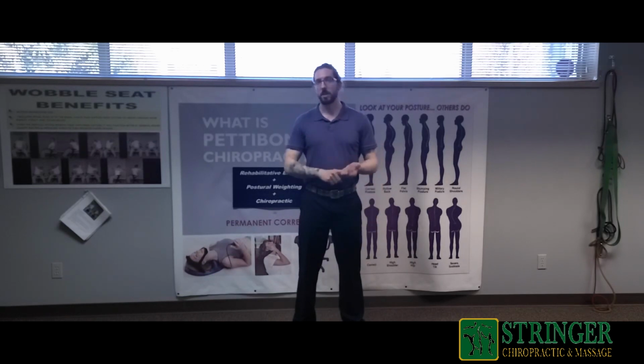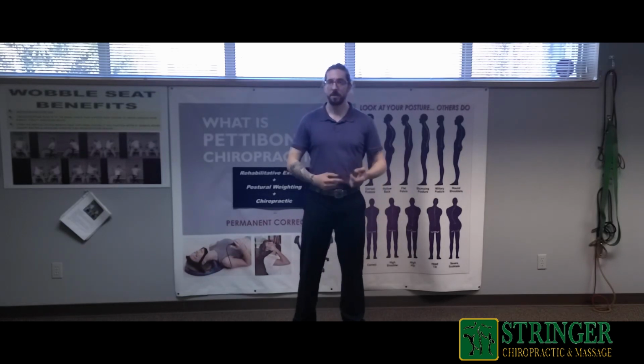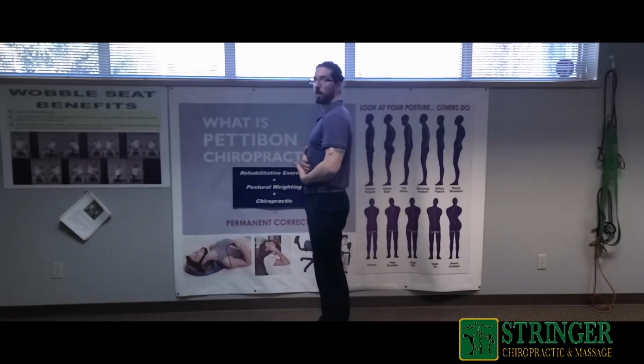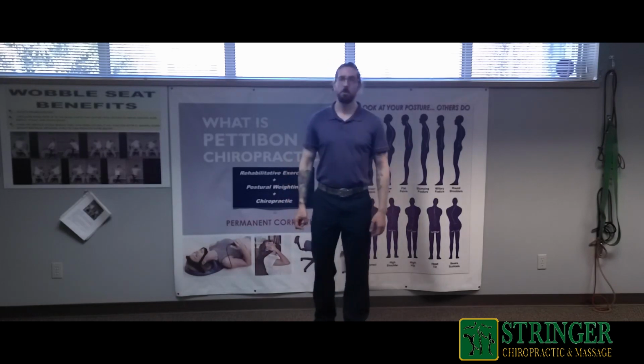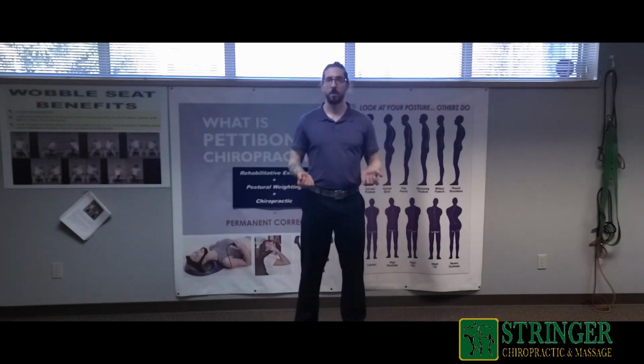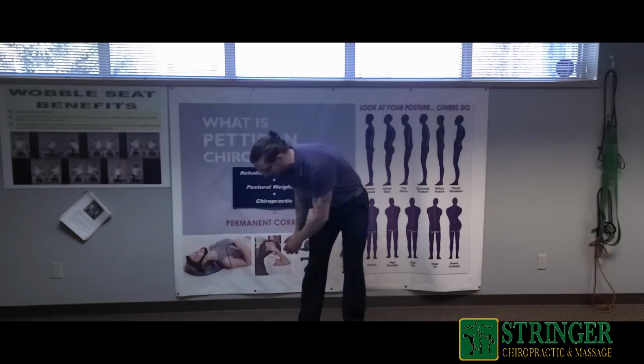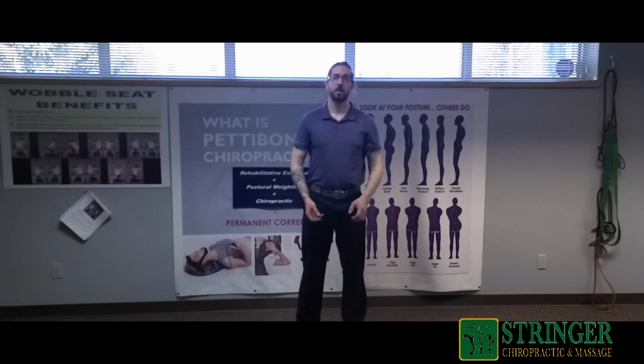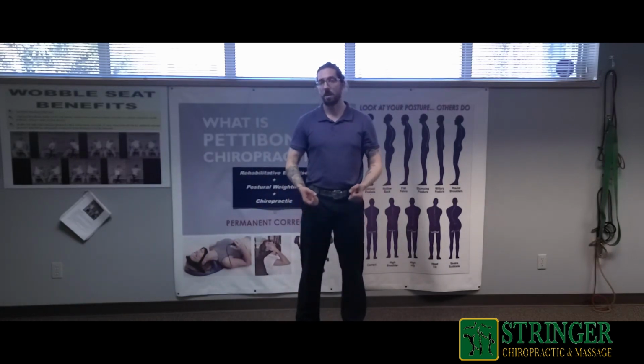The stabilization component comes into play during prolonged standing or prolonged sitting. This is going to help keep the torso in an upright and proper posture. The mobility component comes into play when we're doing things such as bending down and twisting, or bending over to reach for objects and lift them off the ground.